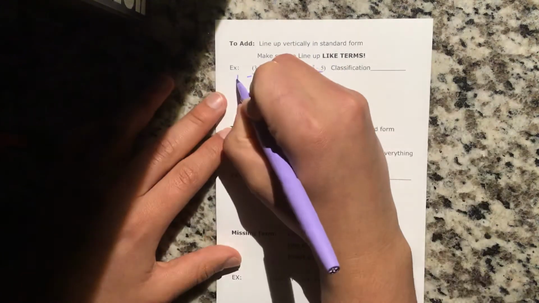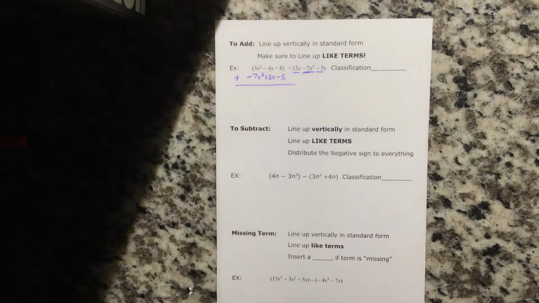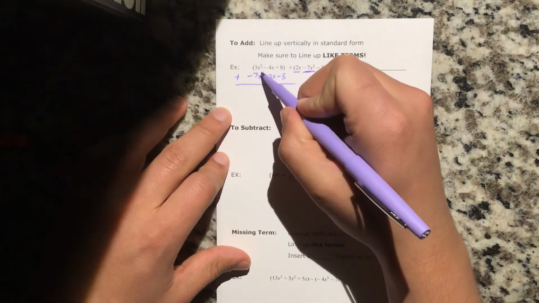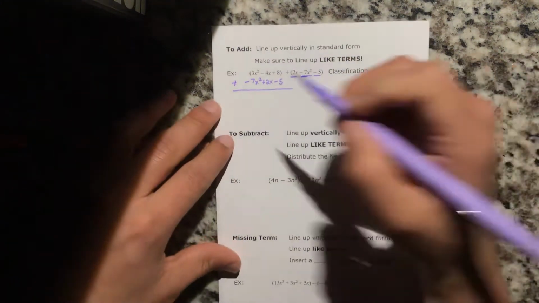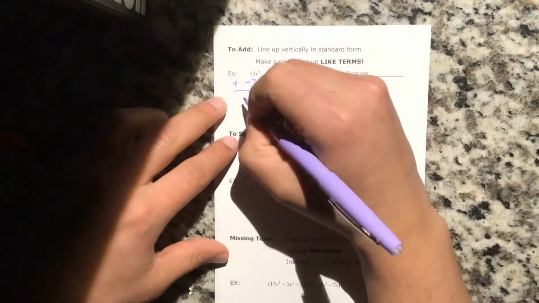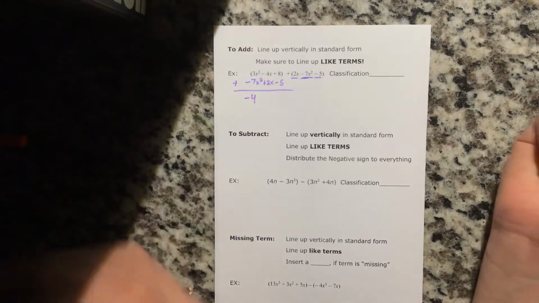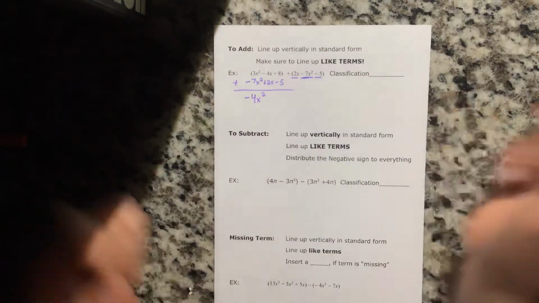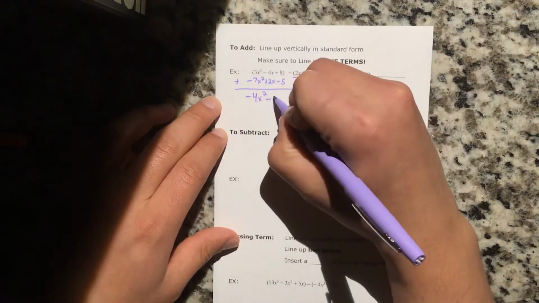Then, I'm going to draw a little plus sign outside, and I'm going to add down, okay? So, I start on the left end, and remember, they're like terms, right? So we don't really need to think about this x squared there. So 3 minus 7, you can put that in your calculator. You get negative 4, okay? Now I bring down the x squared. So negative 4x squared. I do the same thing with my middle terms. Negative 4 plus 2, well, that's a negative 2.